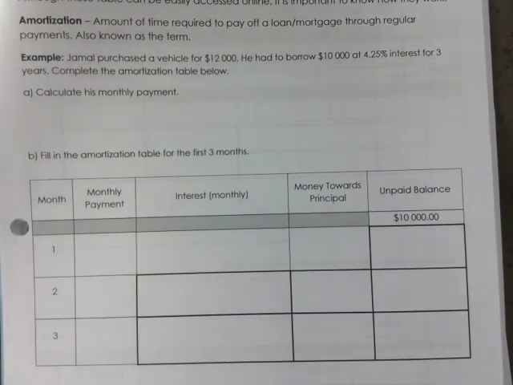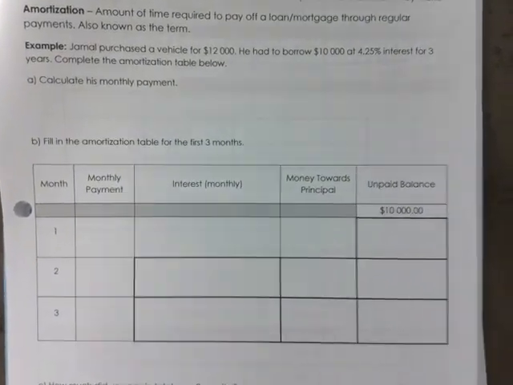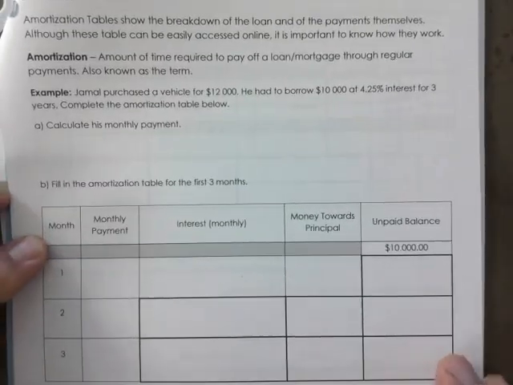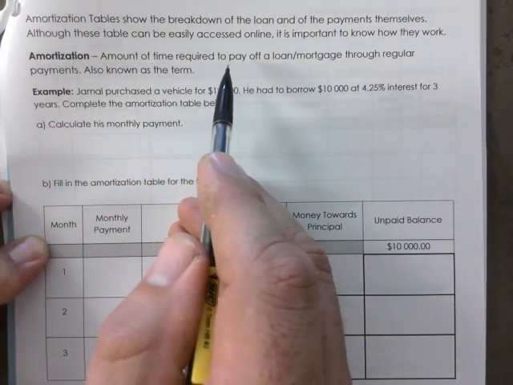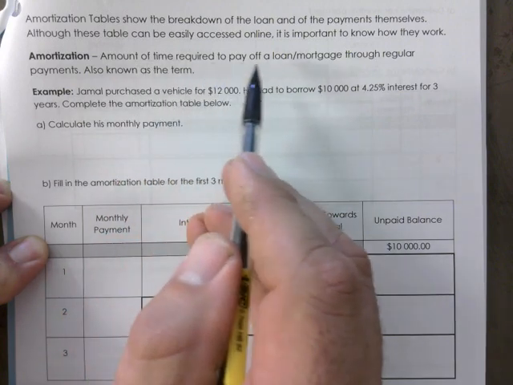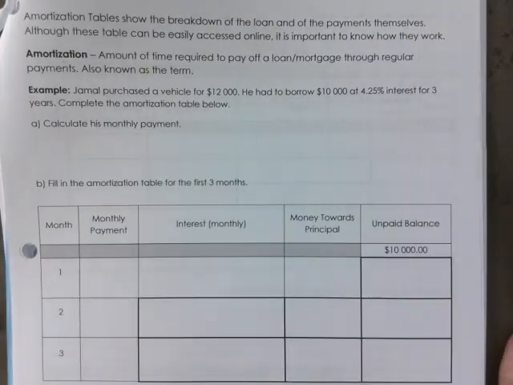Okay, page 37. Okay, amortization, what is that? The amount of time required to pay off your mortgage, right? Amortization, that's what that means. So let's dive into our first example.